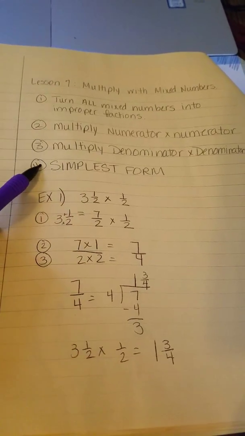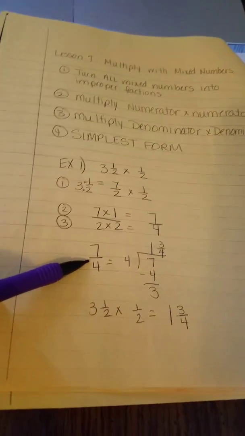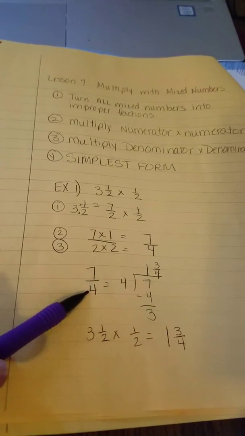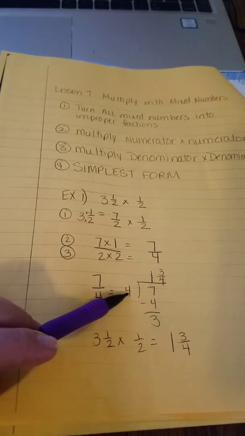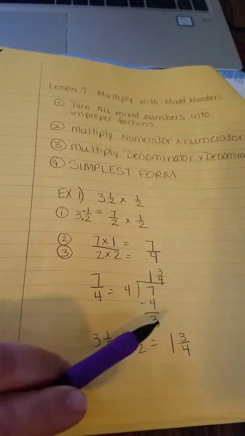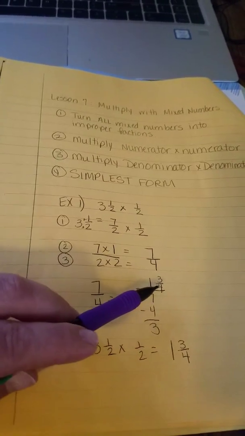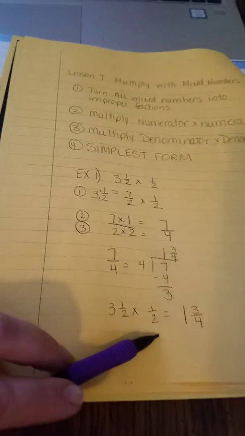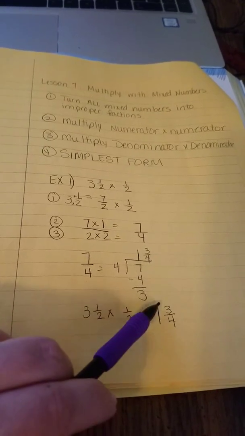Step 4 says to write it in simplest form. So we are going to set up our division box since this is improper. Remember, the guy on top goes inside. The guy on the bottom bunk stays outside. Poor divisor. We divide. How many 4s go into 7? 1. That's our whole number. 1 times 4 is 4. We get 3 left over. We put our remainder over top of our divisor. So 1 whole and 3/4 left over. So 3 halves times a half is 1 whole and 3/4.